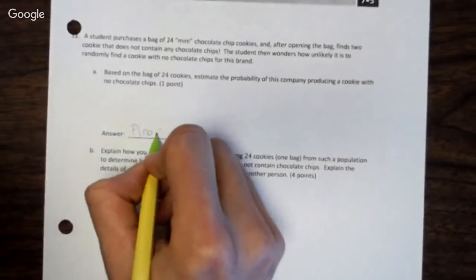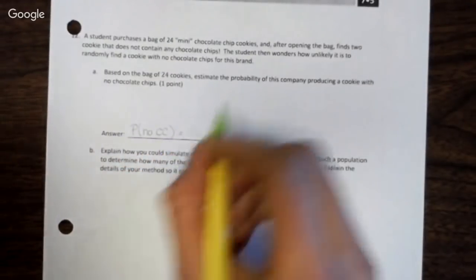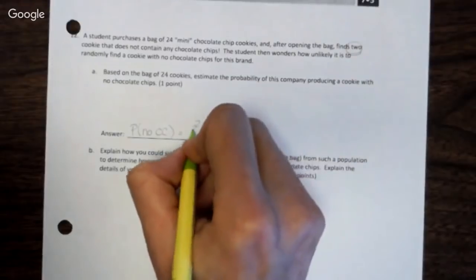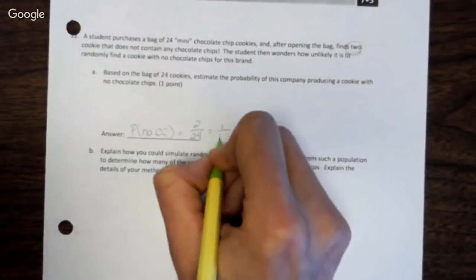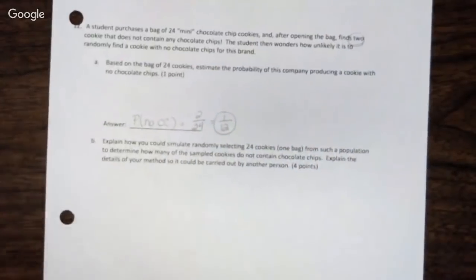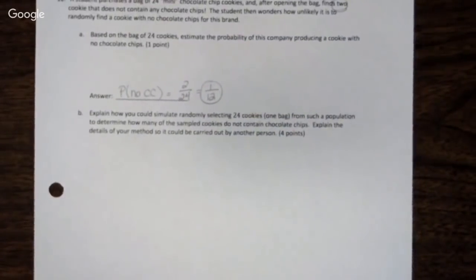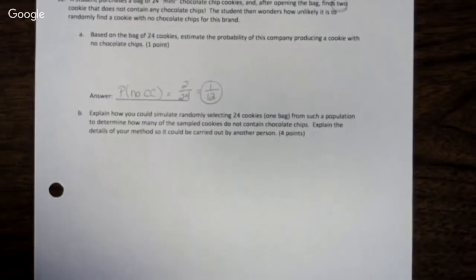So no chocolate chips. Well, in this case, they found 2 out of the 24 were no chocolate chip, which reduces to 1 out of 12. So that's the probability right now. Now, how could we simulate this? Because obviously we're not going to buy 100 bags of cookies, although that would be good, and check them all. But we could come up with a probability experiment that would do this for us.